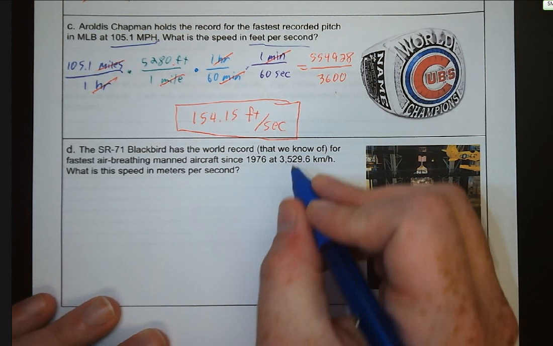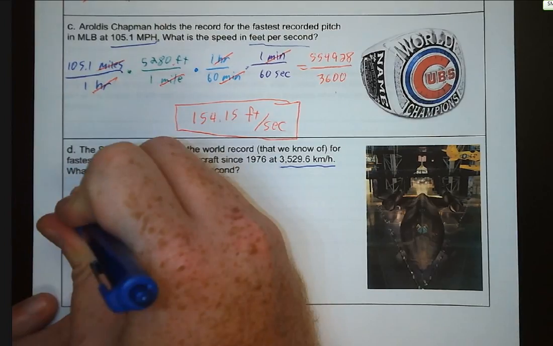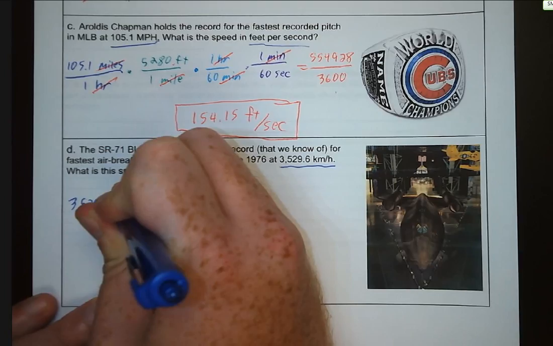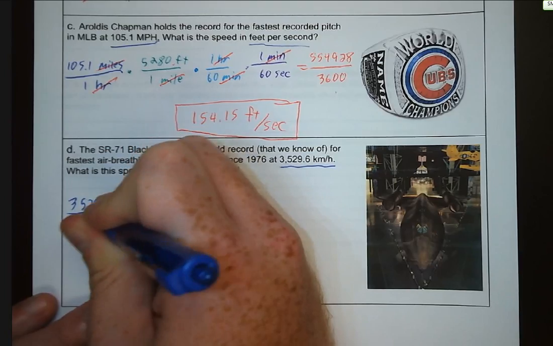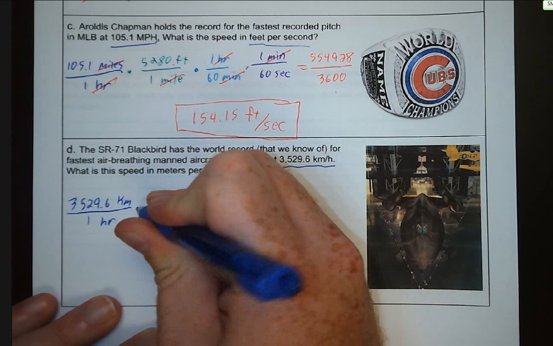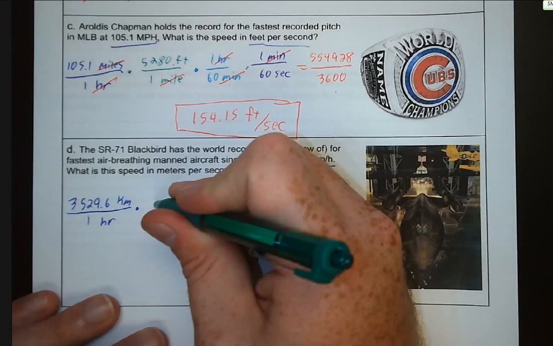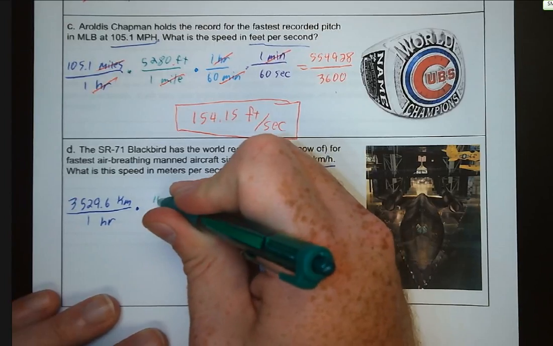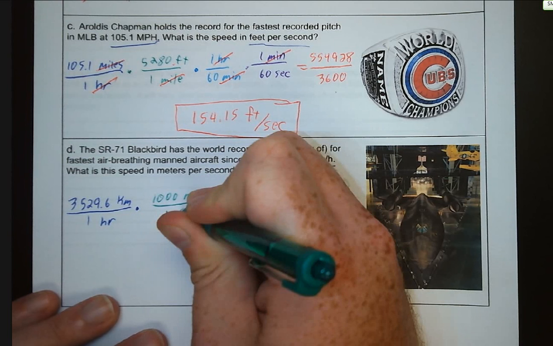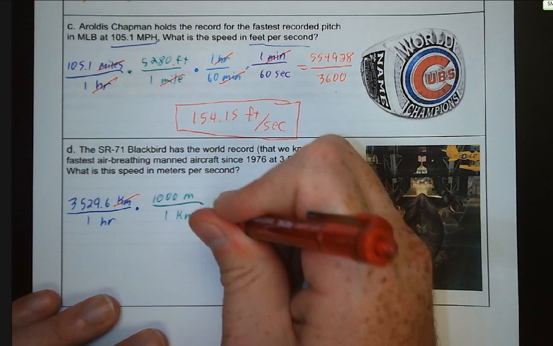So we're going to start off with our known quantity, which is 3,529.6 kilometers per hour. All right. Well, our first conversion, let's get that distance into meters. So I know that there are 1,000 meters in 1 kilometer. So units. All right, we're down to the meters that we want.